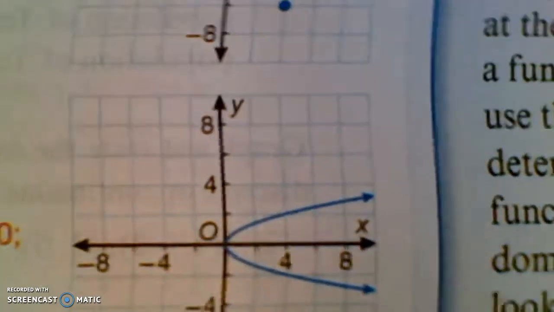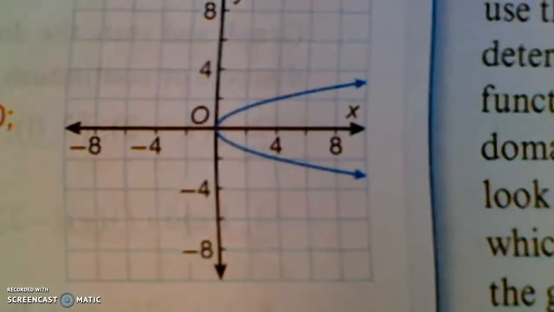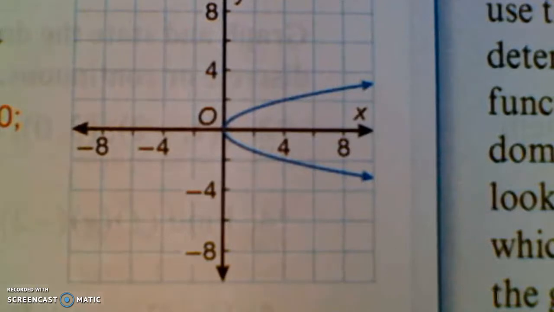Alright. The other thing they may ask you too is, they'll give you a function like this and ask you to give the domain and range. So, first question. Continuous, discontinuous, or discrete? Continuous, okay.